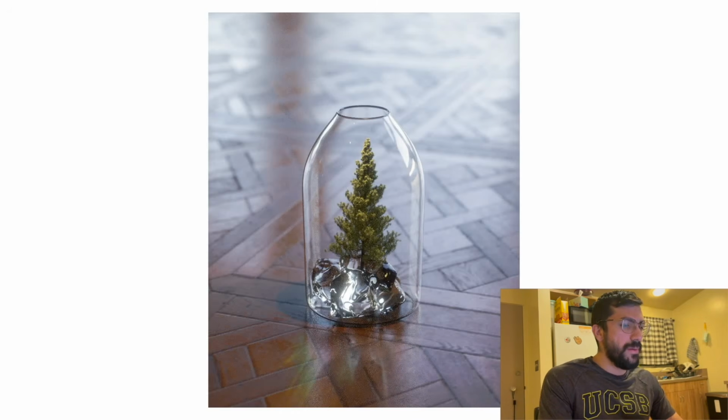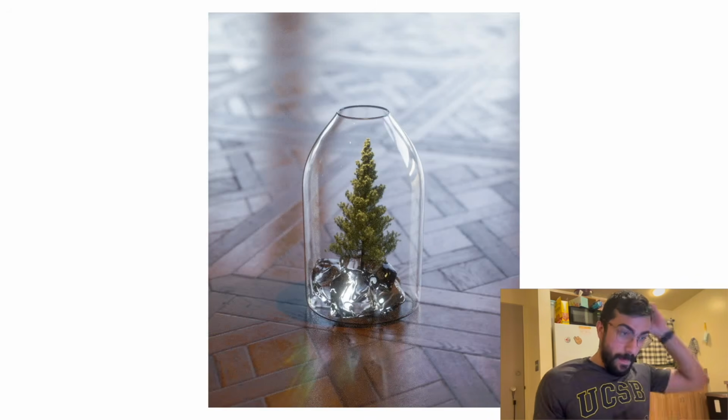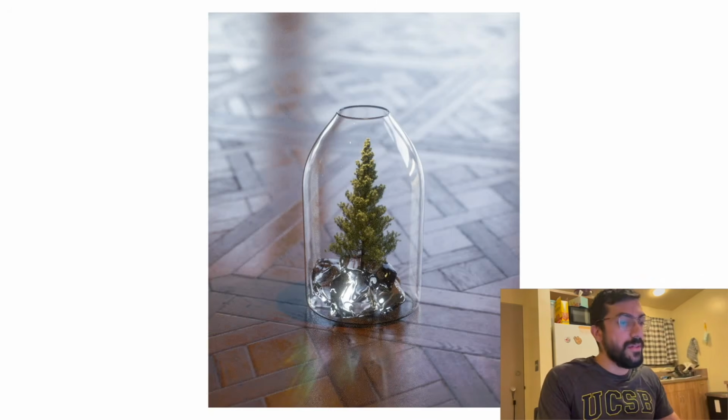Glass is a super important part of the render. Realistic glass not only contributes to the realism, but it can also help with the storytelling. So today I'm going to be working with the scene I have up on the screen right now. It's a really simple scene, just a simple textured floor with some ice cubes and a tree in a glass jar. Beauty and the Beast style.